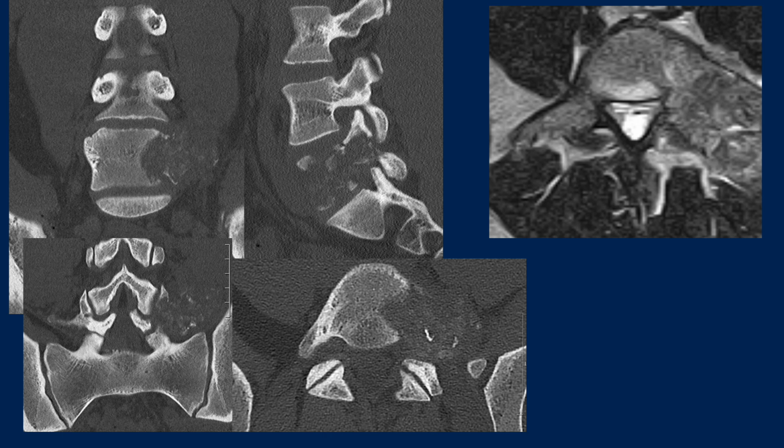Number 9. A reminder that osteosarcoma can involve the spine. The CT showing aggressive appearance with some bone formation. On the upper right, the MRI. Note that the CT is actually very helpful to identify those sclerotic foci in the soft tissues.